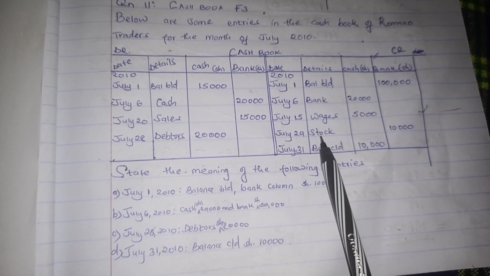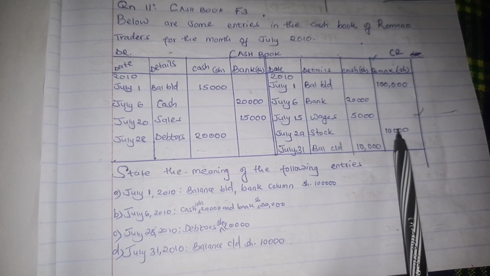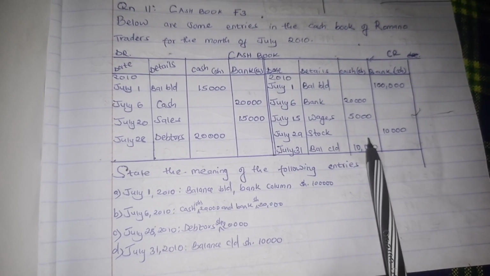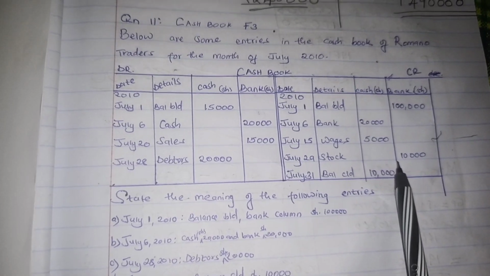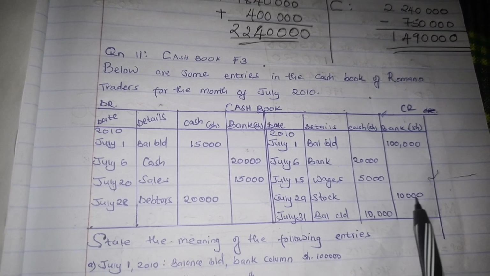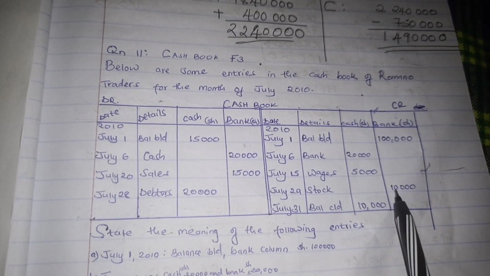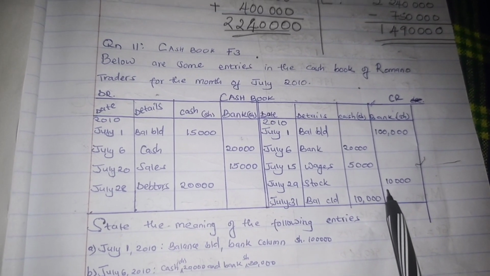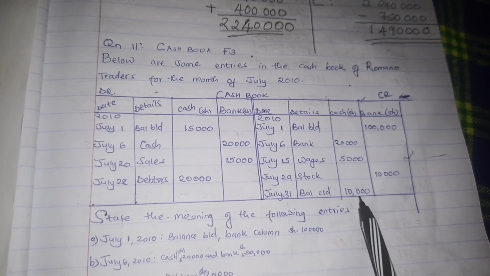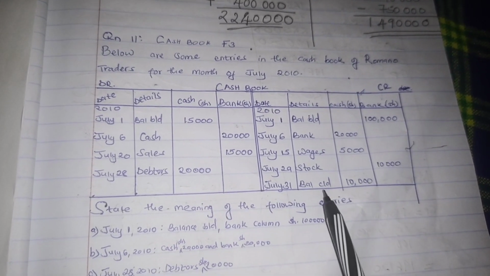And then July 29th, stock 10,000 means what? That some stock was sold that amounted to 10,000. Not sold, sorry, so returned. Might have been something like that. And then July 31st is a closing balance, of course.